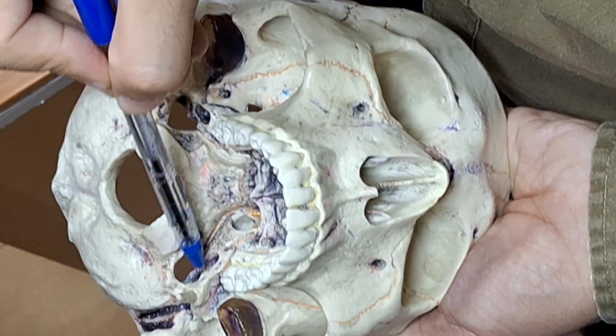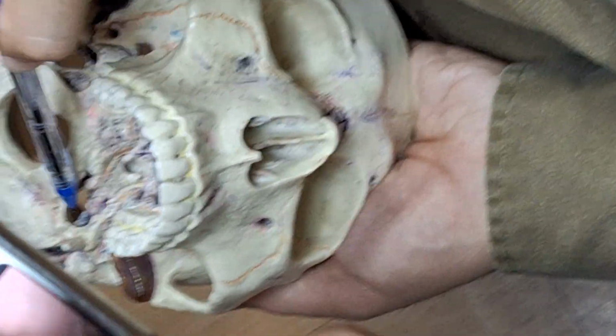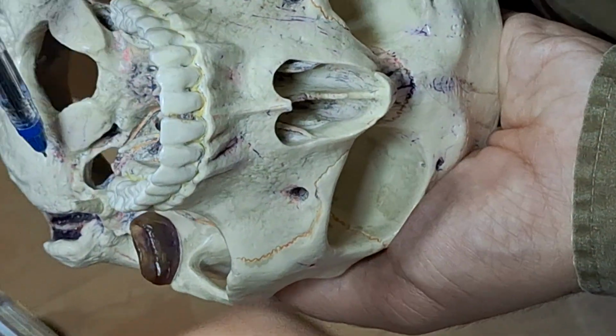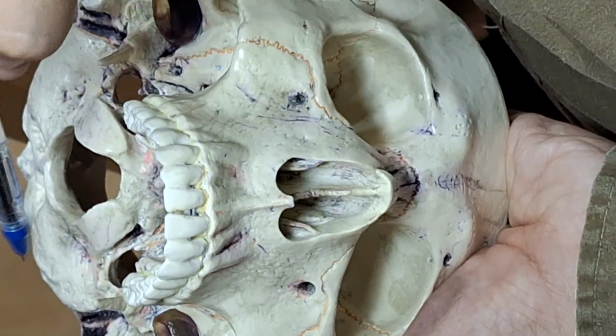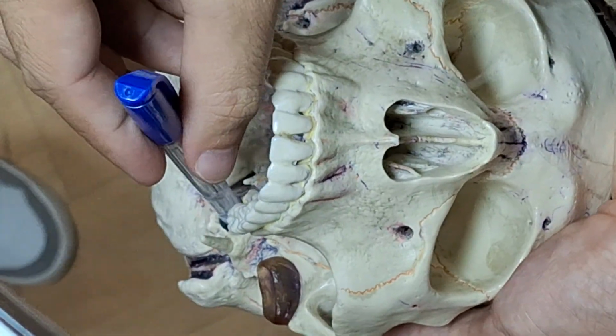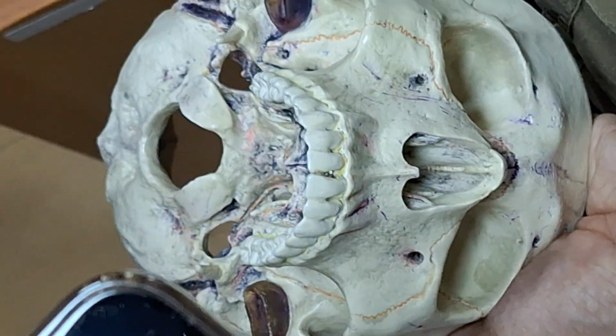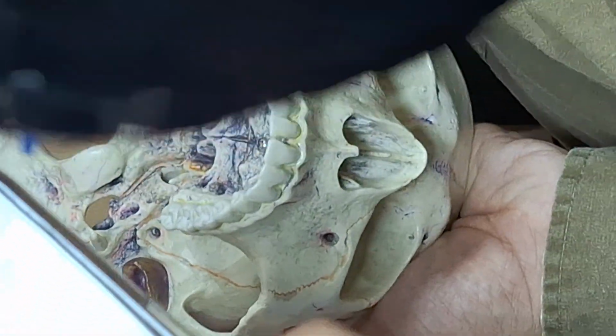The jugular fossa of the petrous part attaches to the jugular notch of occipital and makes this foramen. It makes the jugular foramen at this area.